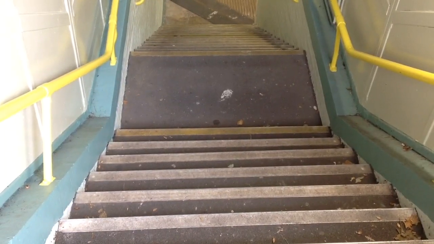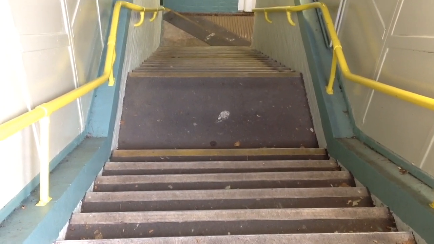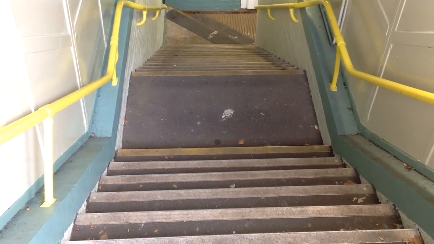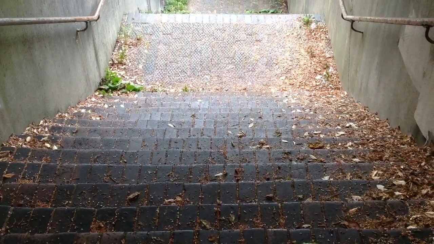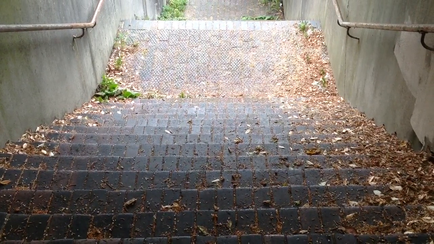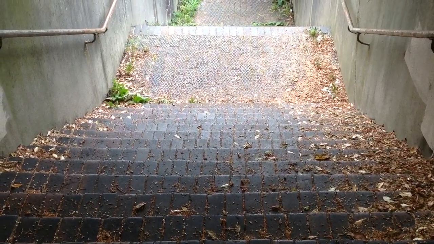I prefer these steps because there's white paint at the edges of them, which makes it easier for me to see each one. However, I find it difficult to see these steps because there's no paint at the edges of them, which makes it difficult for me to see each one.